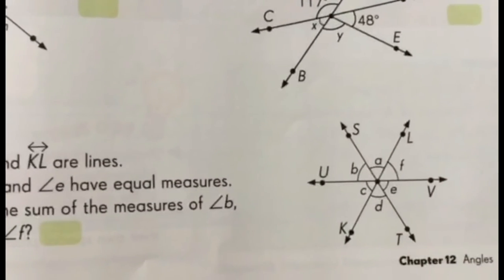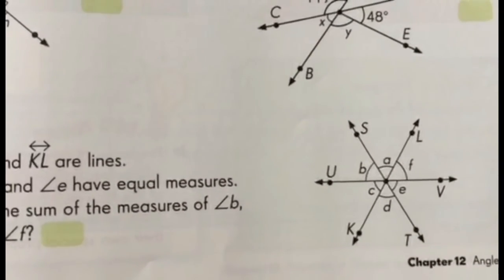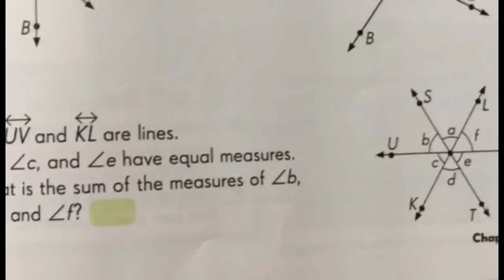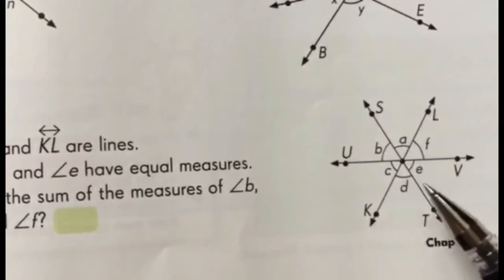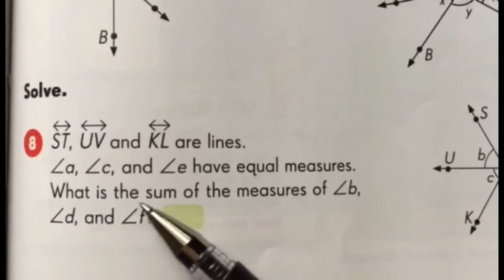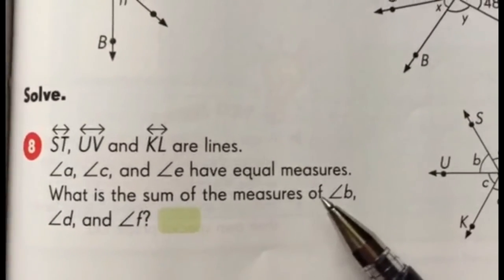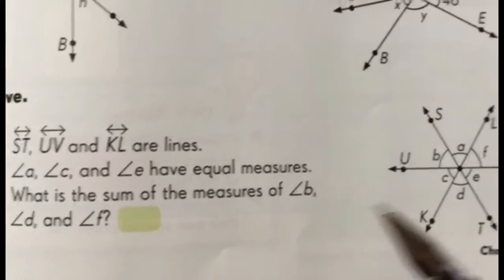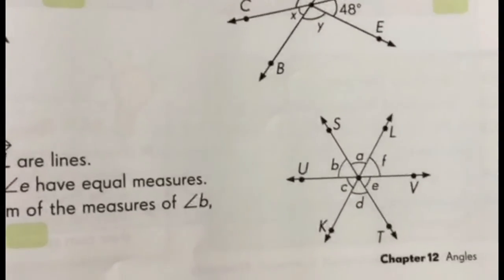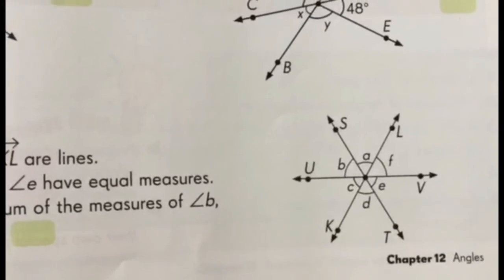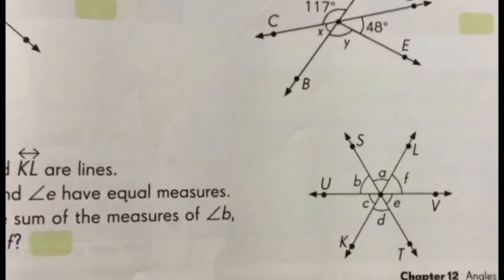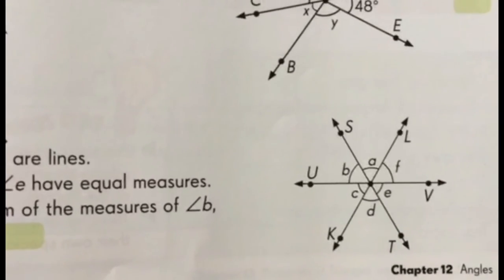And this was quite similar with the one you did on 12.3. Let's practice. Yeah, it's exactly the same unless the question asks you to find the sum of the measures of B, D, and F. Angle B, angle D, and F. If you have solved the one on lesson 12.3 practice, this one is no problem for you.